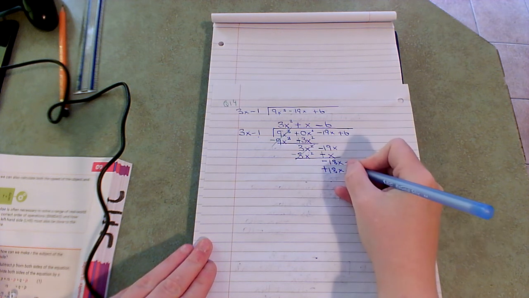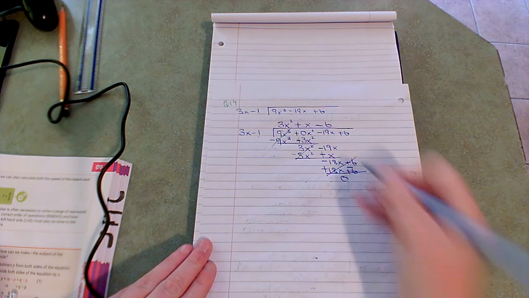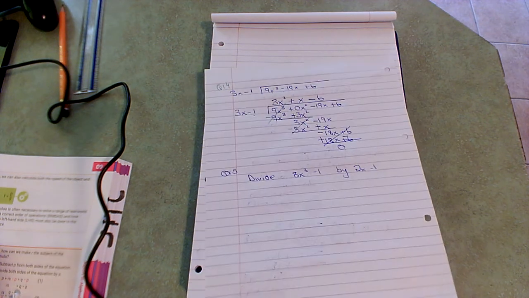I change my signs across. This will become plus, this will become minus, and then I'm left with 0. So my final answer is 3x squared plus x minus 6.